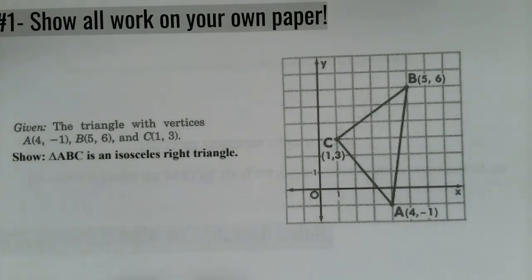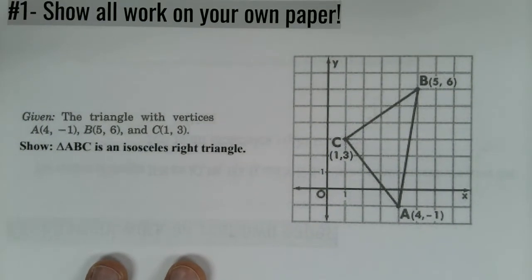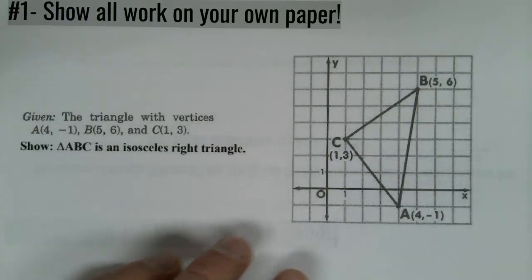So example 1, here's what it says. It says, given the triangle with vertices A (4, -1), B (5, 6), and C (1, 3), show that triangle ABC is an isosceles right triangle. Now, this problem is kind of putting everything together that you're going to have to be able to do. They won't all be this complex. And I think this is a good example for us.